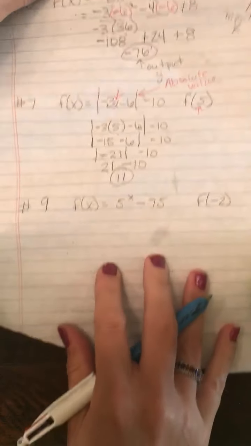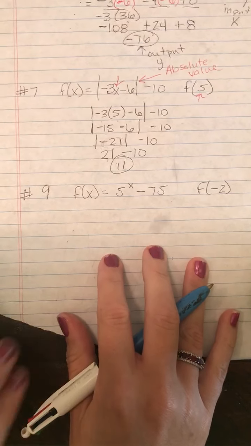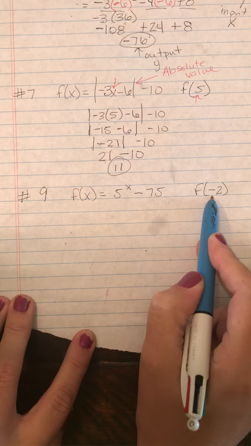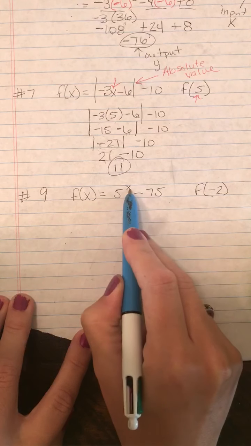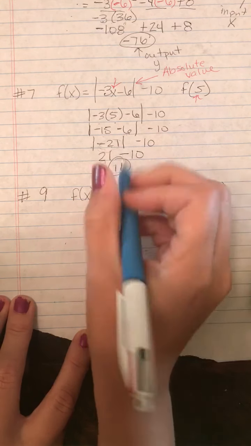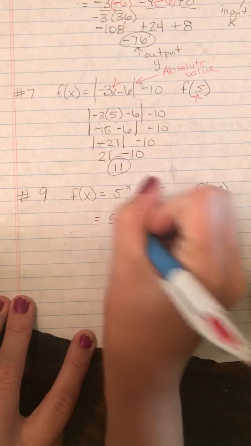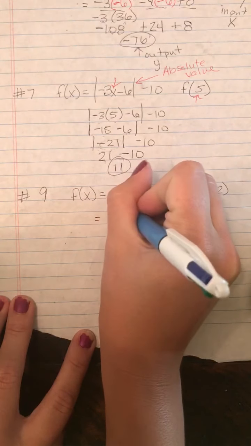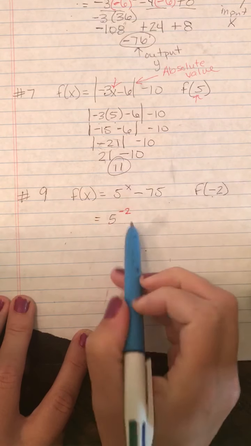Okay, number 9. Same idea. -2 is our input. So wherever there is an x, we put -2. But this one's a little different because our x is an exponent. So this is a power.